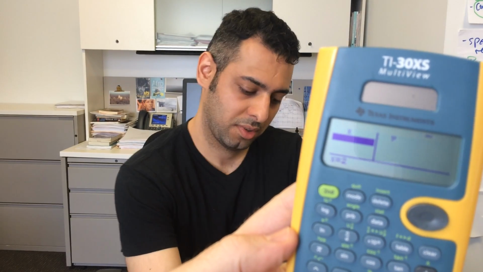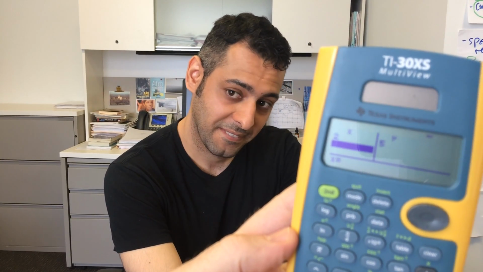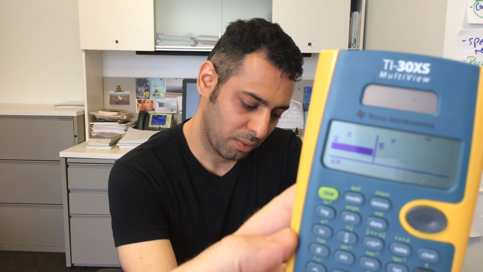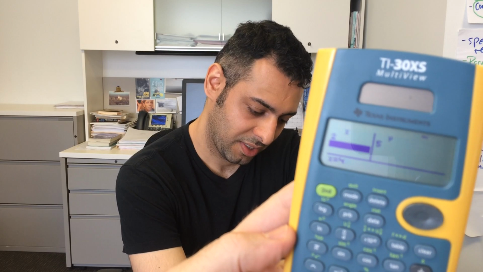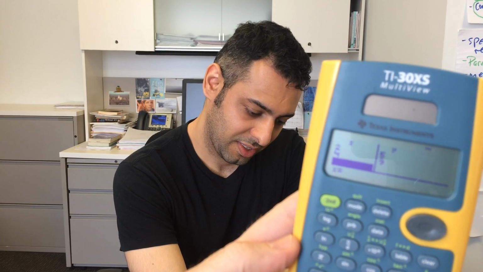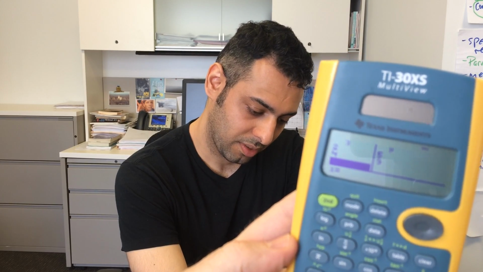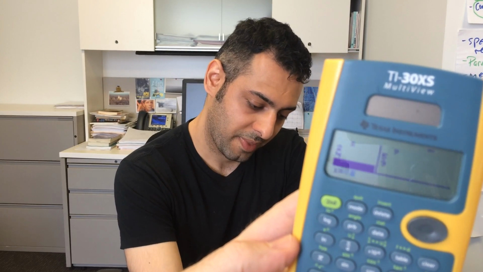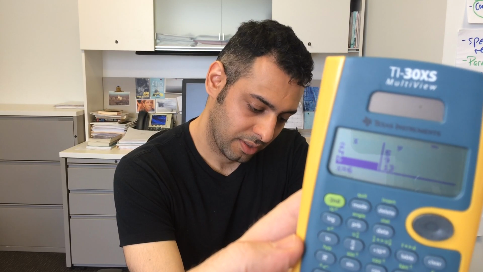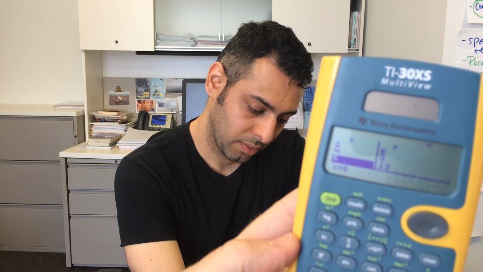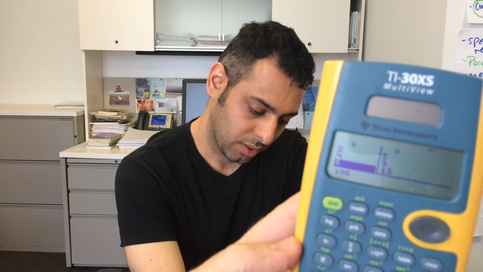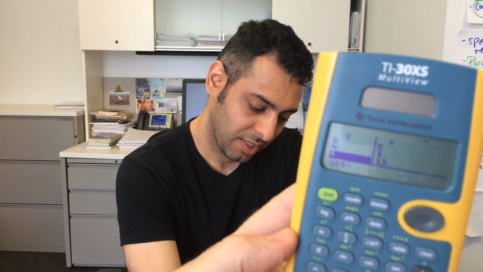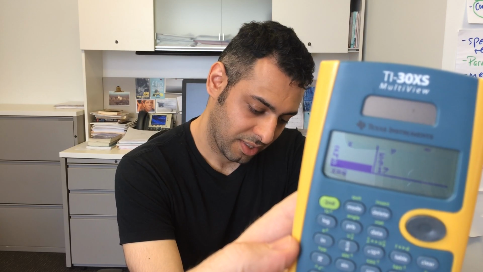A 2 goes in, and what comes out? A 5. Let's go with 4. 4 goes in, and 9 comes out, so the difference is 4. Let's try 6. 6 goes in, 13 comes out. Still the same. Let's try 8. 8 goes in, 17 comes out.